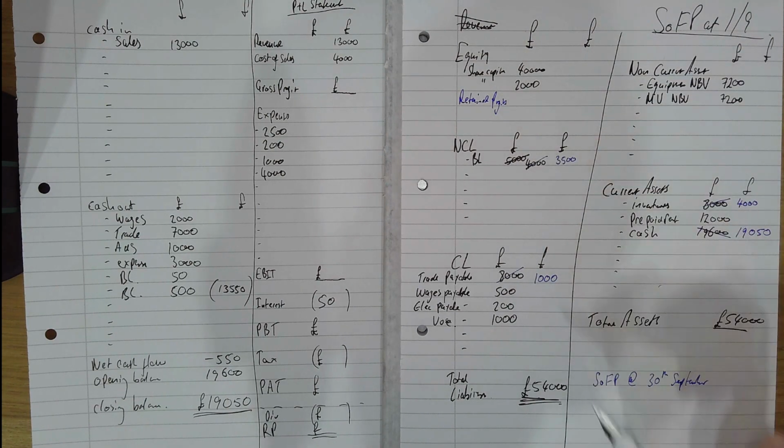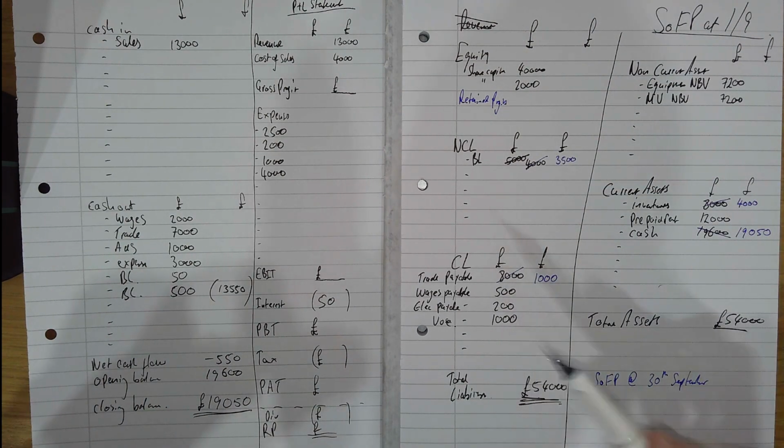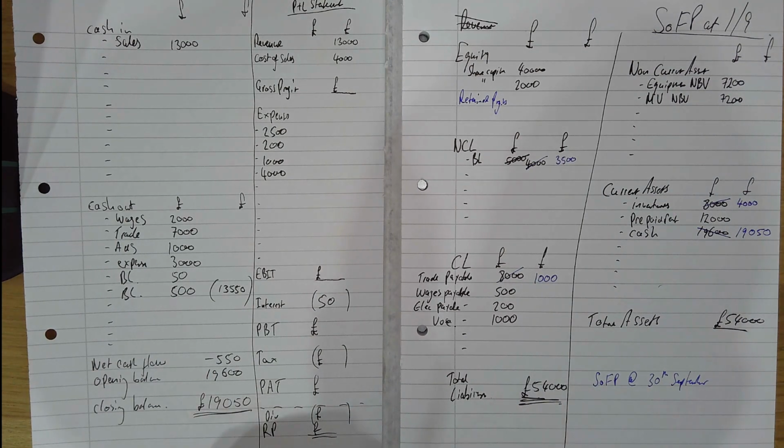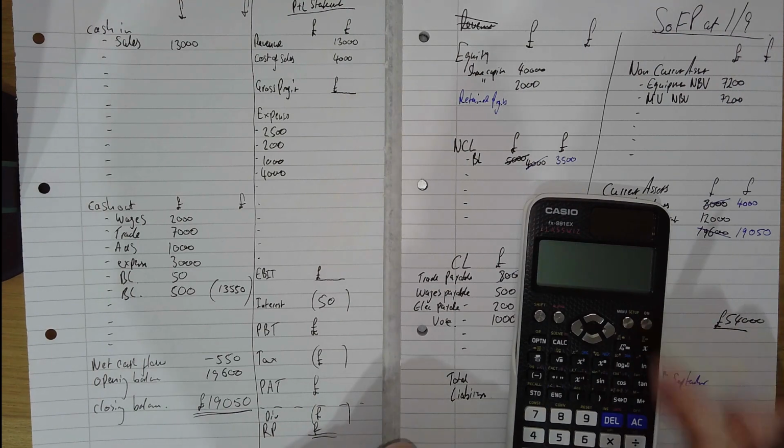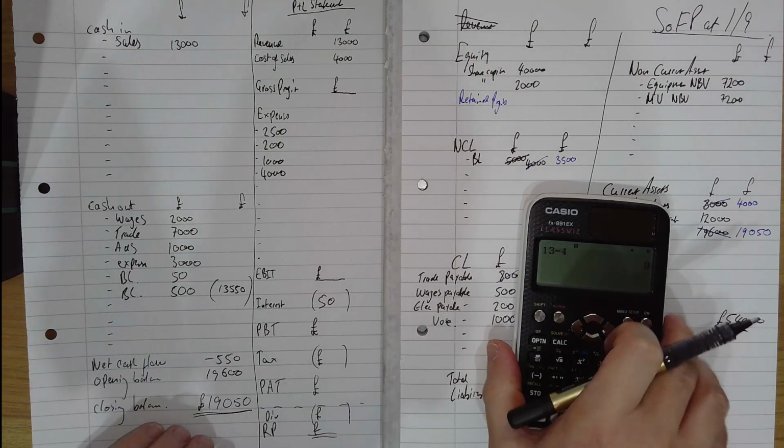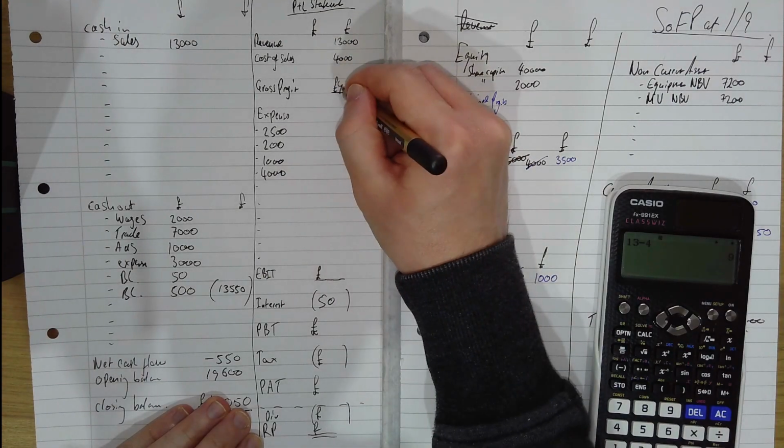Retained profits is always in equity. Okay, we need to work out the profit and loss statement, so let's go ahead and do that. We've got revenue minus cost of sales gives us £9,000 gross profit.